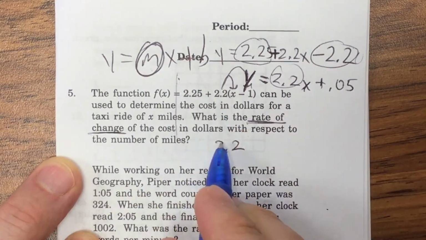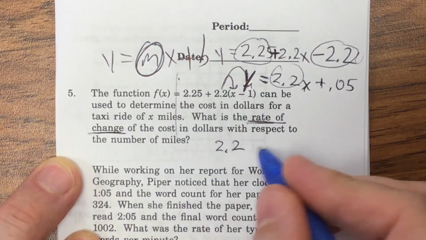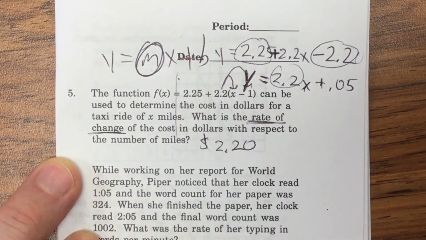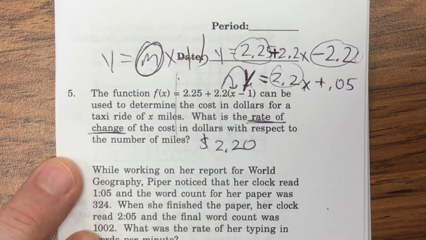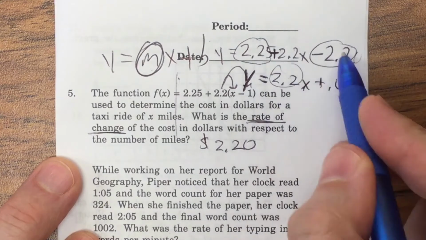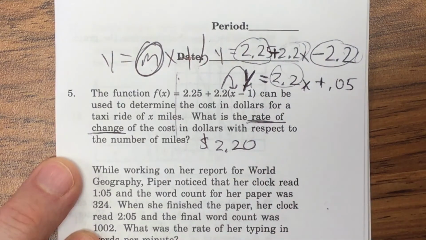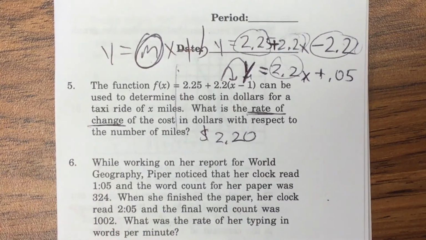Now they want it in dollars, so I don't want to write 2.2. I want to write $2.20. Now, did you have to get the whole equation to get that? No. If you realize these are not going to combine with the x term, then you can just stop there and get it from there. Okay, number 6.